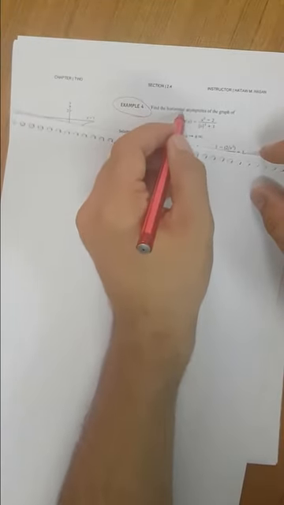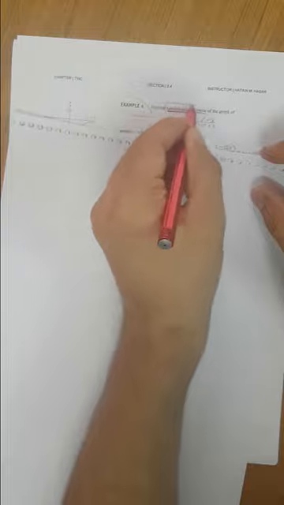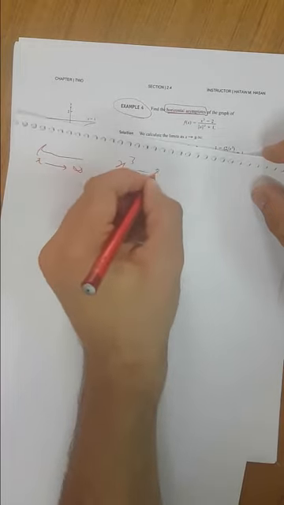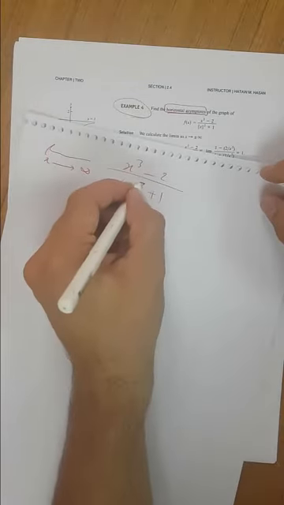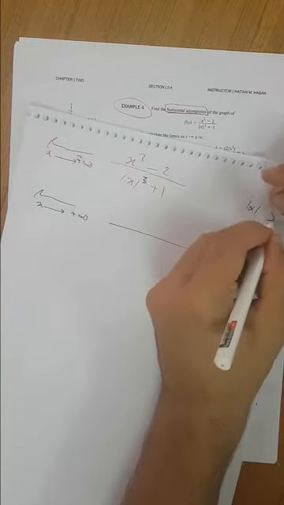He says find the horizontal asymptote. Or maybe he didn't say anything, he says find this value. Okay. For x cubed minus 2 over the absolute value of x cubed plus 1. Now you know the absolute value. If x is going to positive infinity, the absolute value of x going to infinity means going to positive.